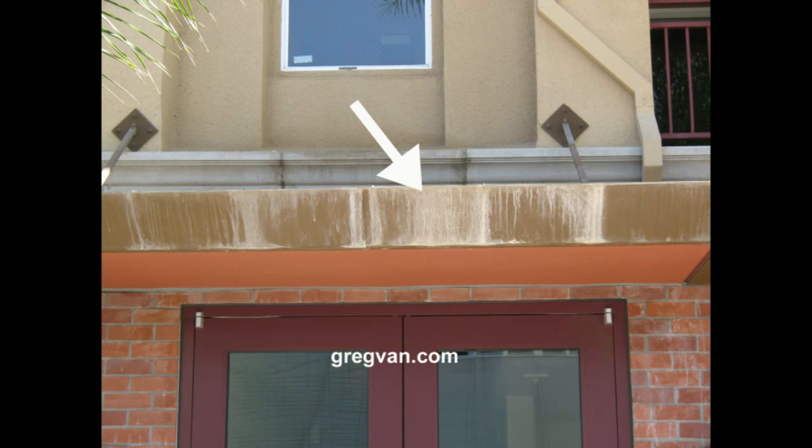But what we have here is water coming off of a roof. Now, if the roof would have been sloped in another direction or a different roofing material used, we might not have had this problem. So I just wanted to point that out. The purpose of this video is to point out architectural design flaws that create problems later on.